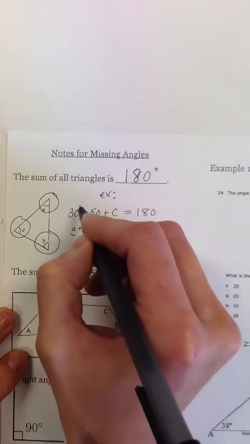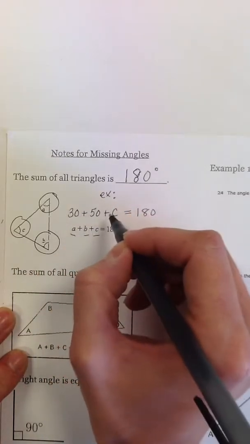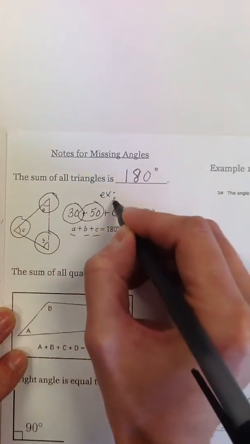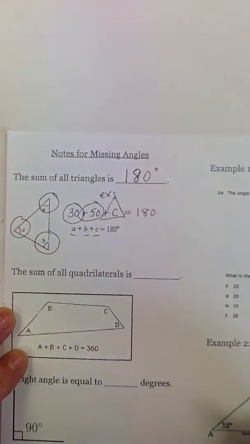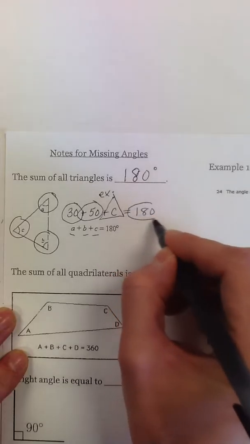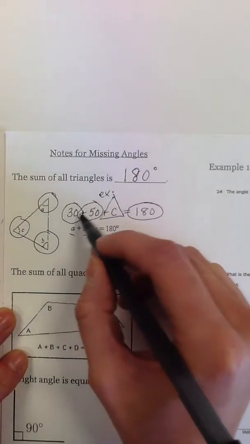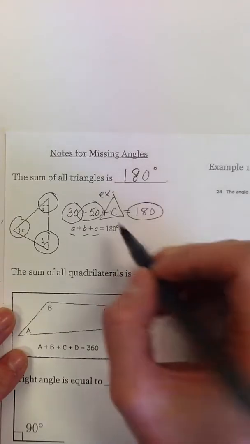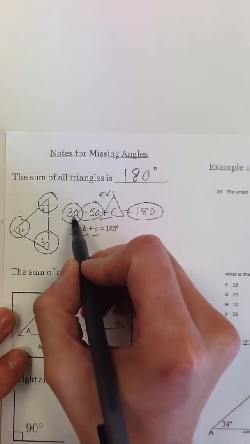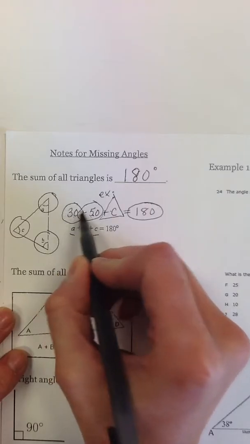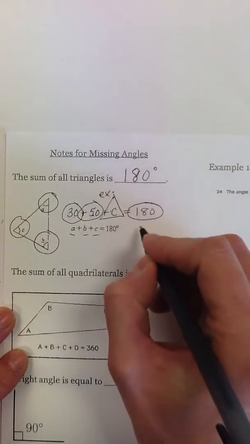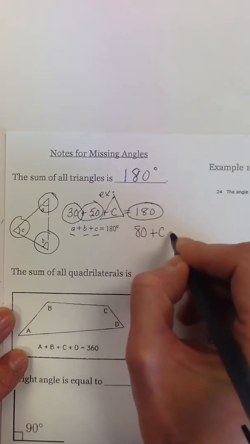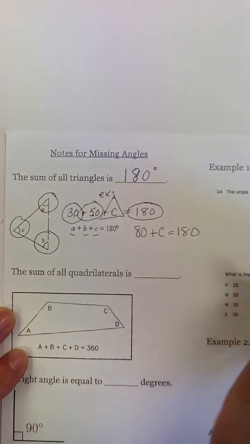A lot of the times when we need to combine like terms, you can put a circle around just the numbers and put a triangle around any variable you see. So what that means is circles can only combine with circles, triangles can only combine with triangles. So in this case, I can combine 30 and 50. So 30 plus 50 is going to give me 80 plus C equals 180 degrees.